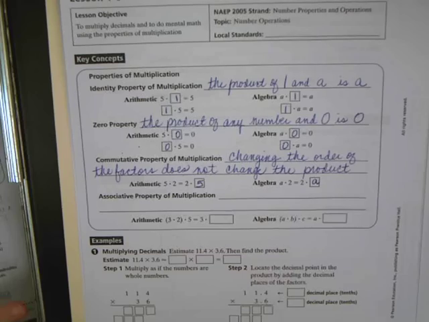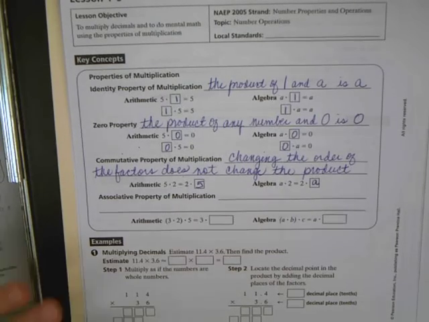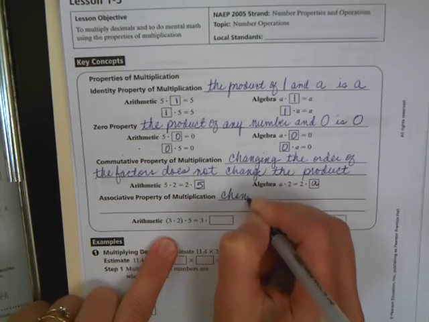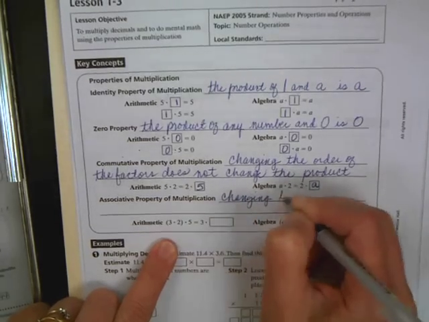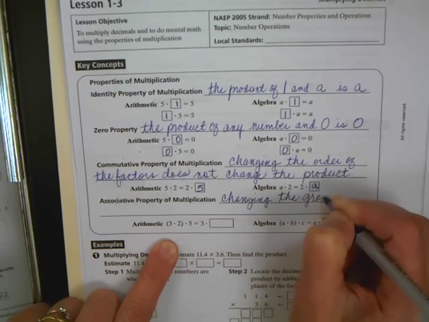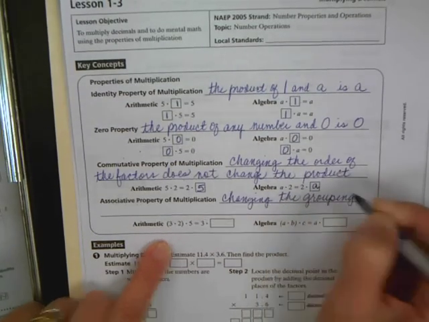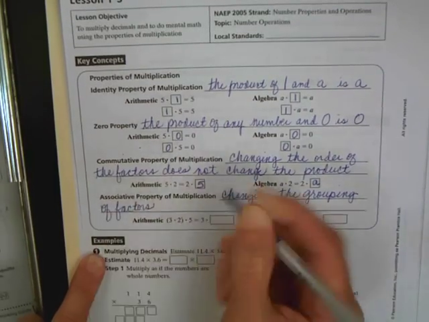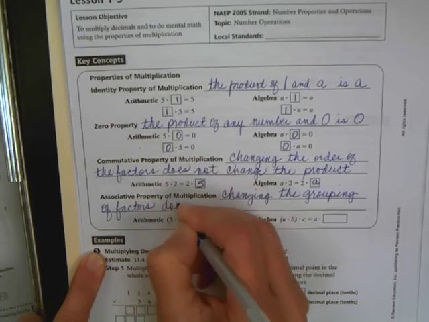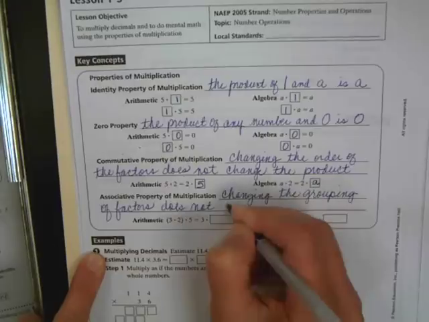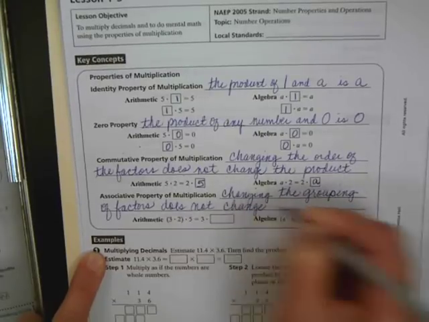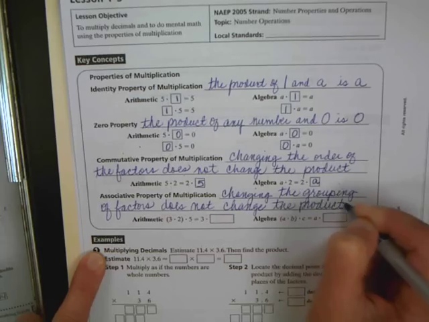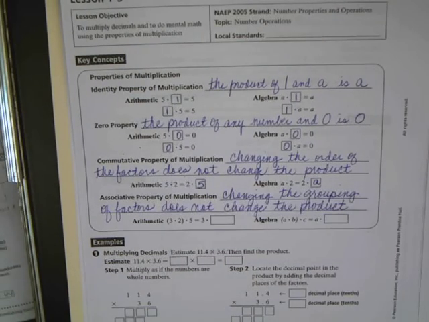And our final property that we want to look at is the associative property of multiplication. And that tells us that changing the grouping of factors does not change the product. Okay, very similar to that of addition.